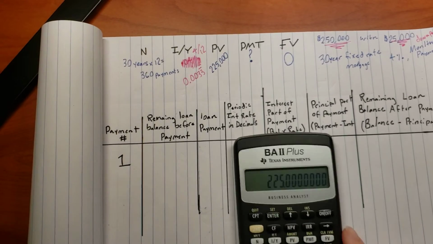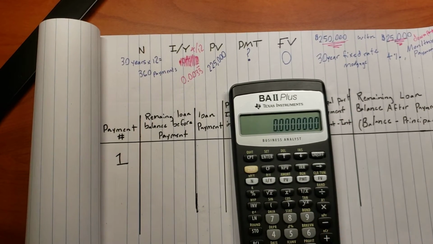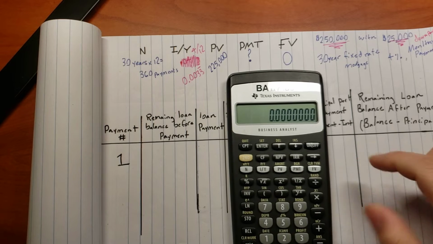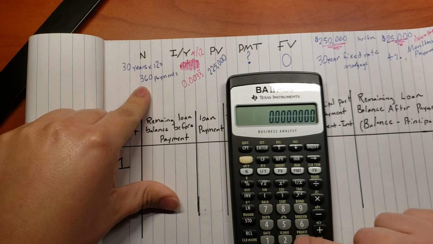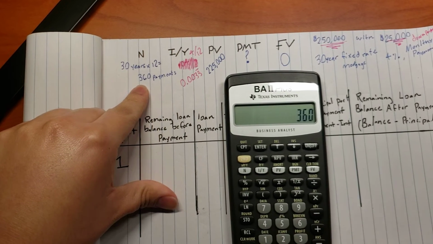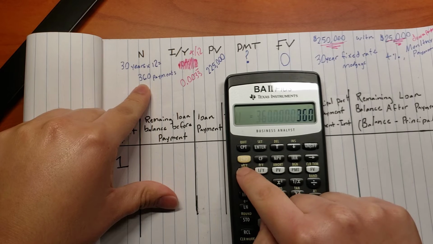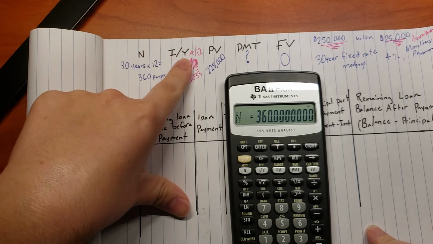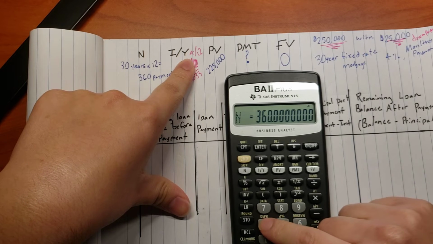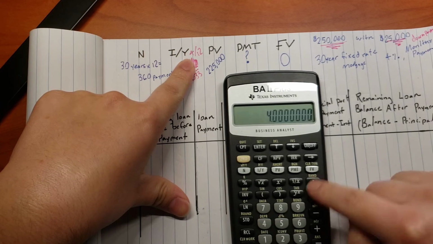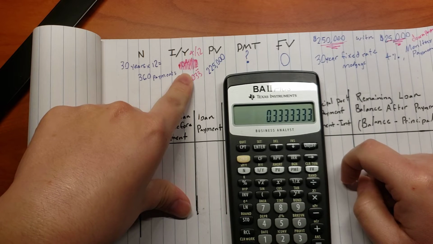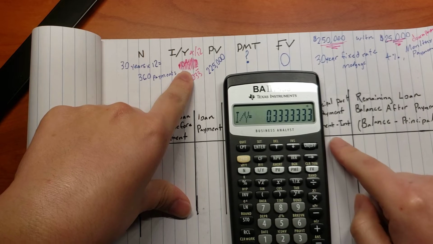So the calculator, I'm gonna say it's not that easy. It's a little confusing, but here's how you do it. Number of payments is N, so 360 payments. That's gonna be our N. And then for IY, that's gonna be our interest rate divided by 12. And set that to IY.